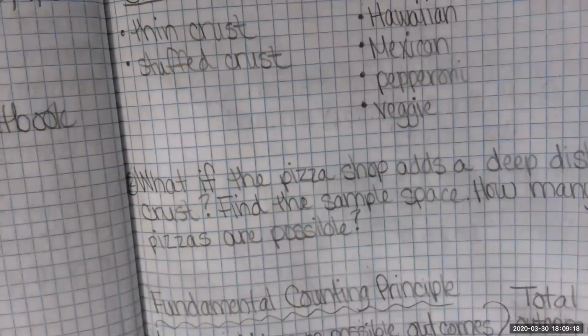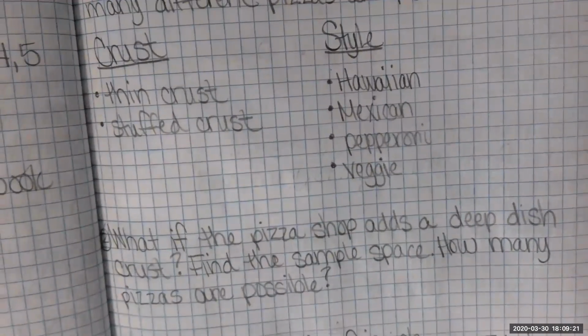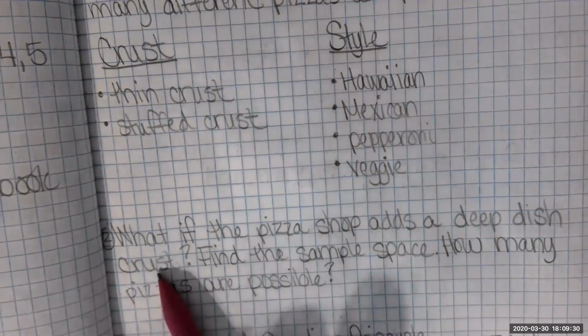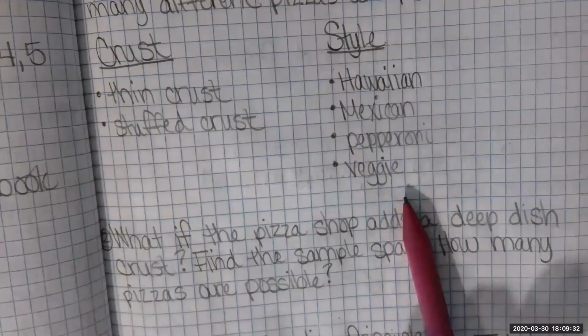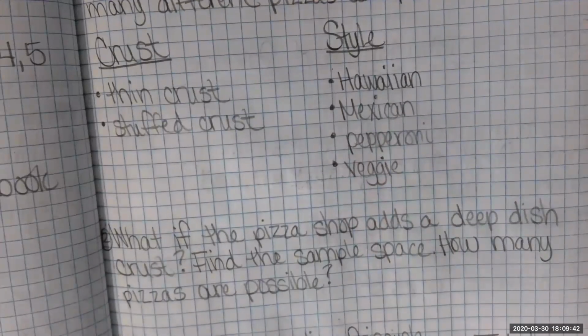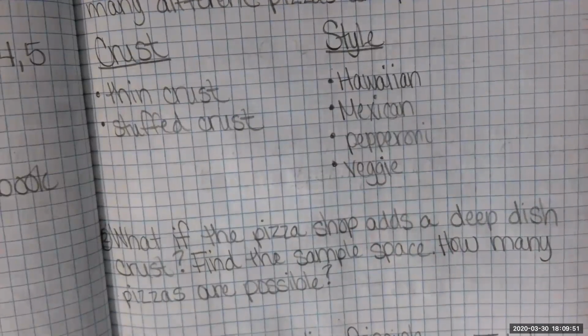So what if the pizza shop adds a deep dish crust? Find the sample space and then how many pizzas are possible. What we've done is we've added another crust type with the same available styles. So we've added 4 more types of pizza, which would bring our total pizza to 12. Again, you're encouraged to pause the video and make sure you get the notes that you need and want in your notebook.